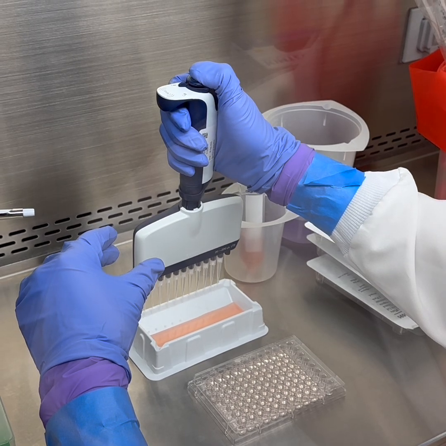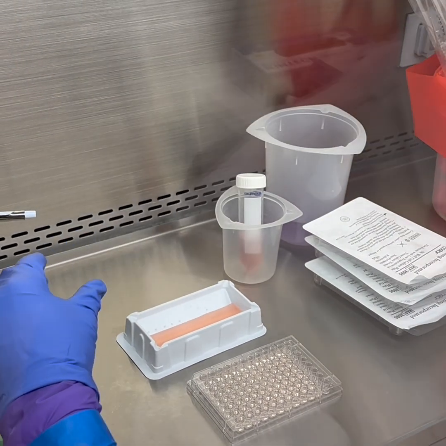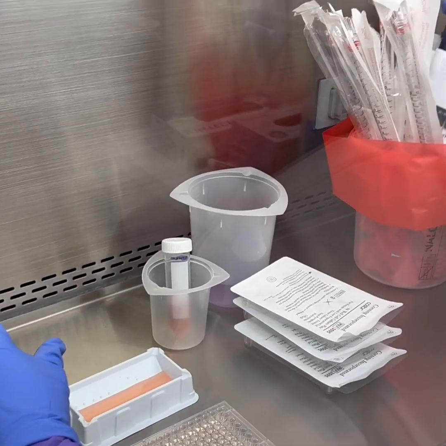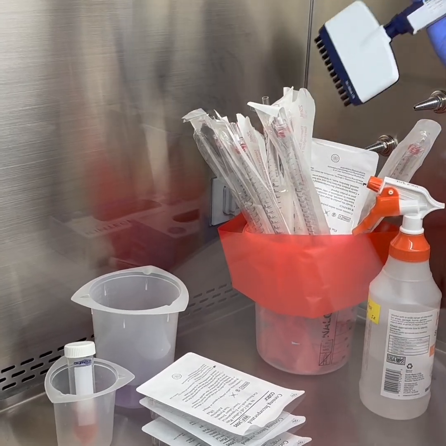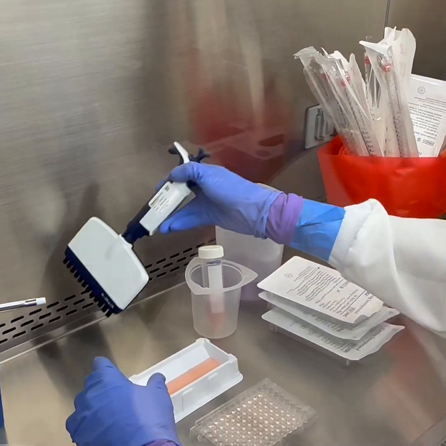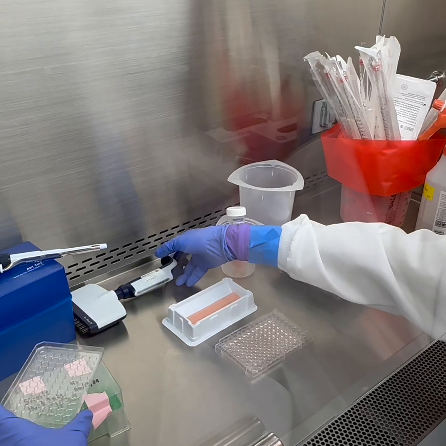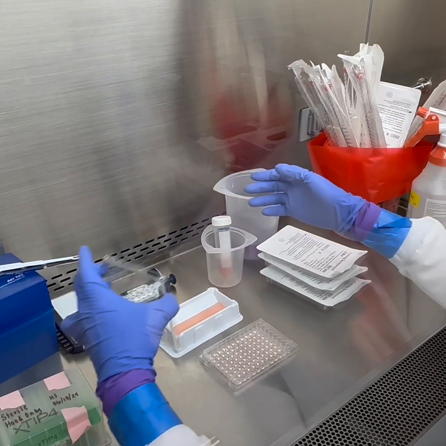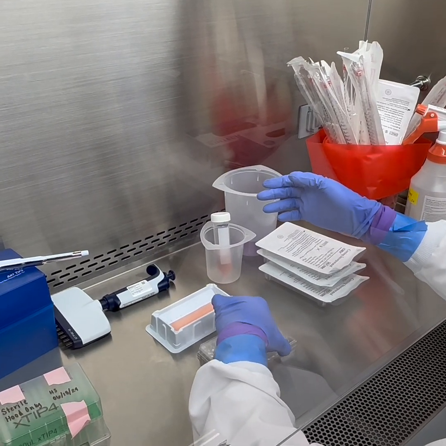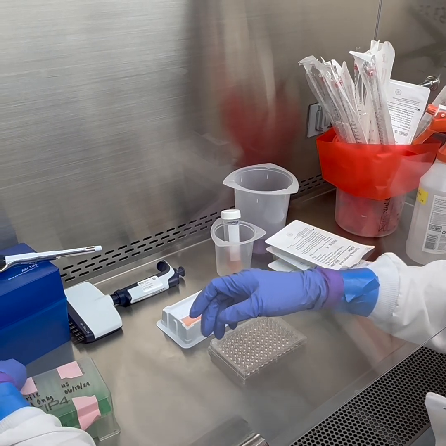And then after you're done, you should dispense your tips. Okay, cover the plate and seal with parafilm, and then incubate at 37 degrees Celsius for however long.